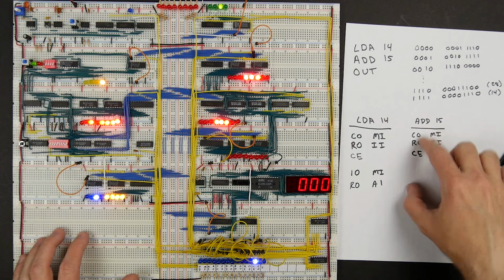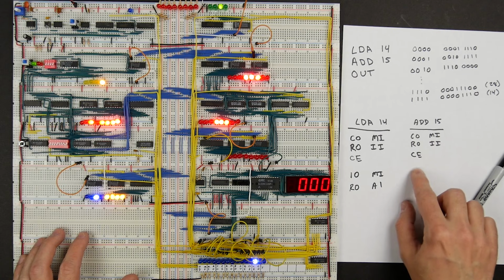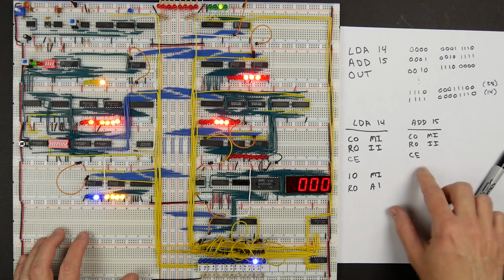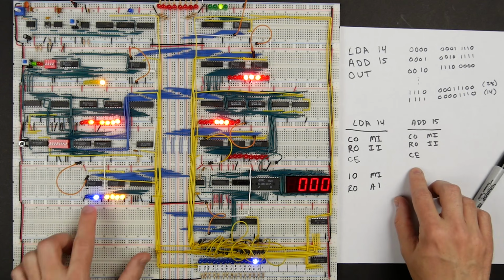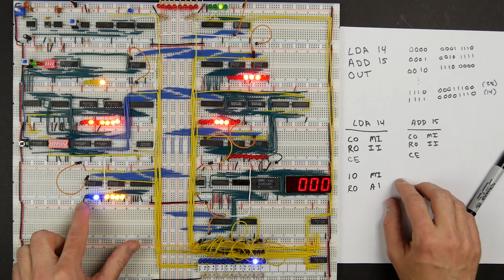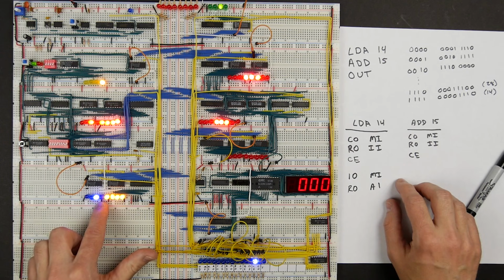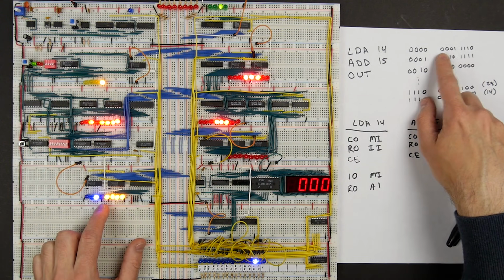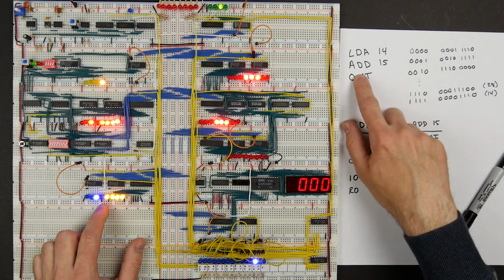But that's the fetch cycle. Now what we do after this point, in the load A 14 case, we did those commands. But now that we've fetched it, the logic that we're going to build can look at what's in the instruction register and see that 0010 is the instruction. And 0010 is different than the last time around. 0010 is now an add, it's not a load A.